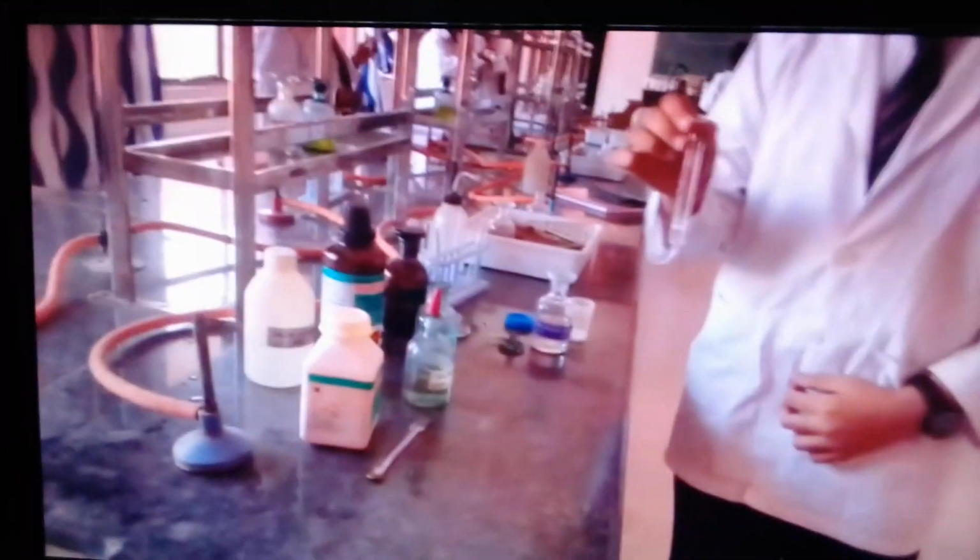the first four anions are absent, namely carbonate, sulfide, and nitrite are absent. Had there been a brown gas, it would have been nitrite. Had there been any other gas, it could have been the others. But for carbonate, you get brisk effervescence. That is something like the bubbles that you get on adding ENO to water. So there are no bubbles. So all these four, carbonate, sulfide, and nitrite are absent.